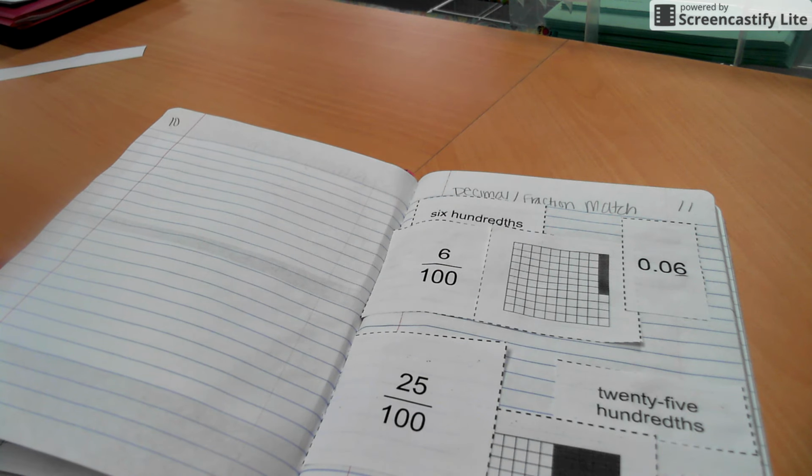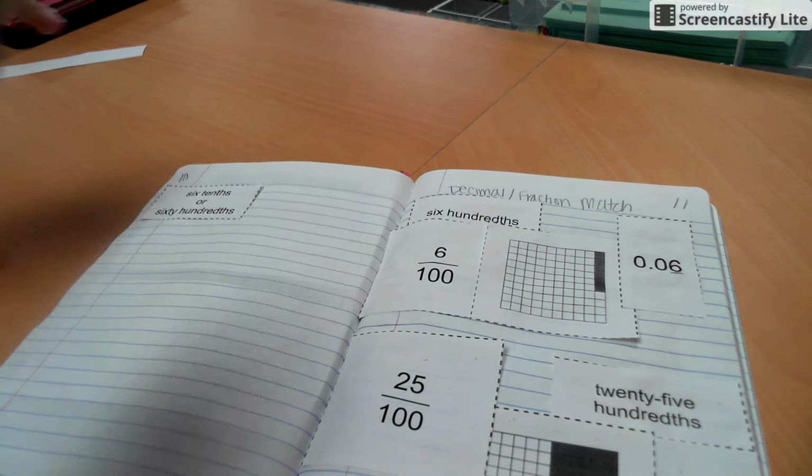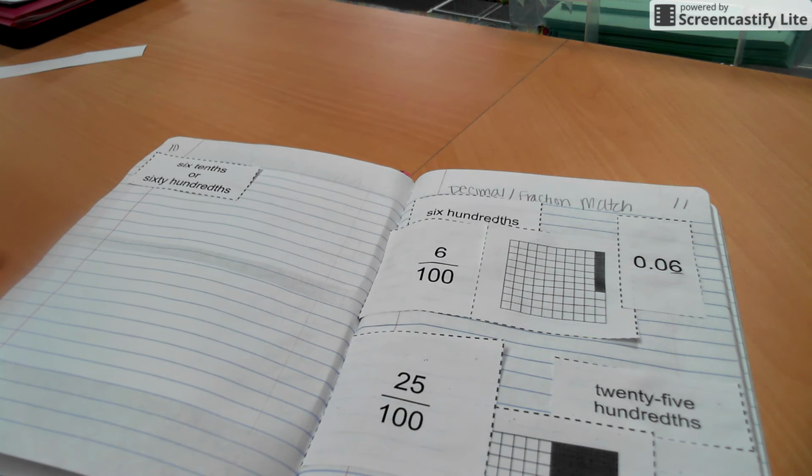Okay, so here's what I want you to do now. I want you to find 6/10ths or 60/100ths. Because remember, if I have 6/10ths, it's got that super secret invisible 0 at the end. And I want you to glue that at the top of page 10.